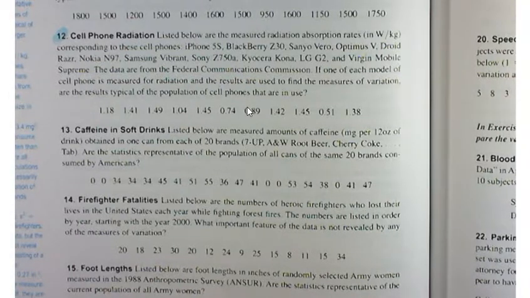So in order to make this representative, you'd have to weight this by how popular some of these phones are, and that's not being done. You're giving each of these equal weight by just calculating the standard deviation from this data. So no, you can calculate the standard deviation of these numbers, but it doesn't really apply to the population overall.